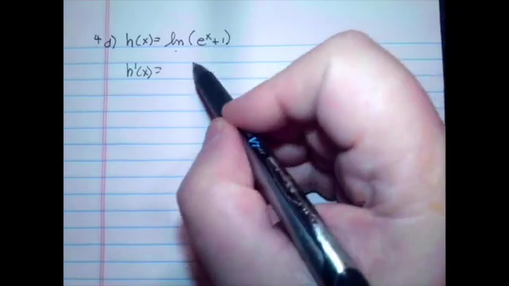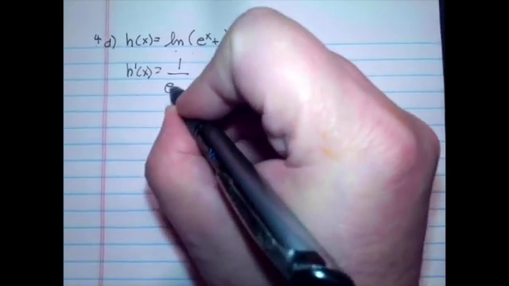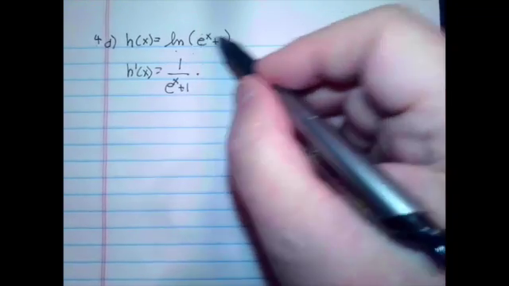For d, we're differentiating h of x equals the natural log of e to the x plus 1. Recall that the derivative of the natural log of a function is 1 over that function times the derivative of that function. So in this case, h prime of x would be 1 over e to the x plus 1 times the derivative of e to the x plus 1.